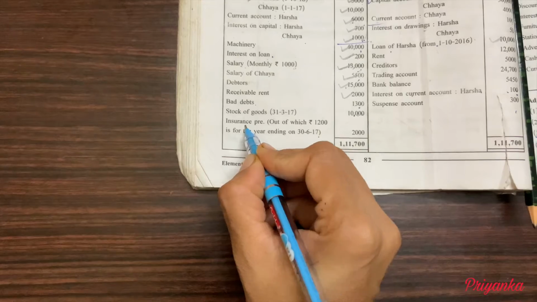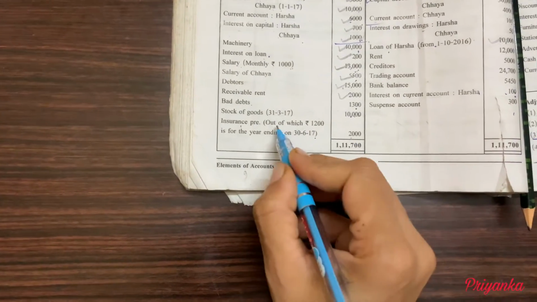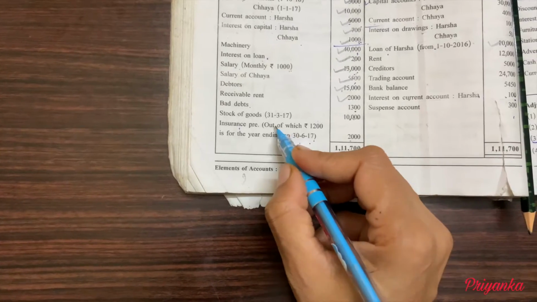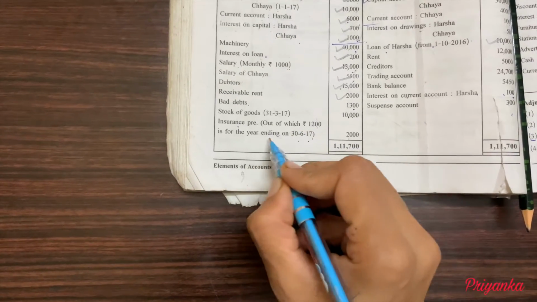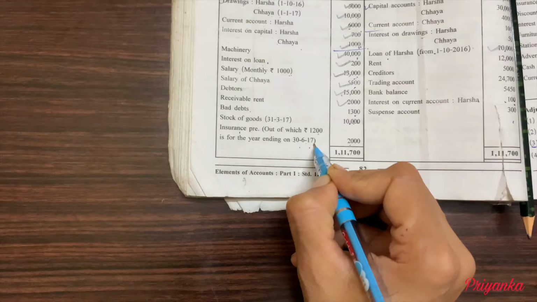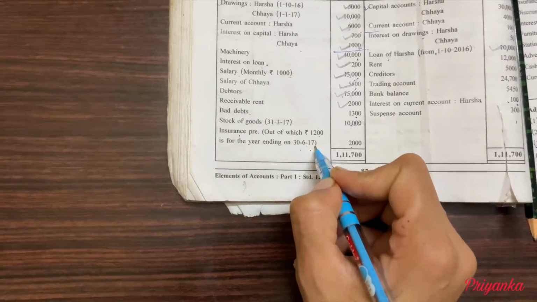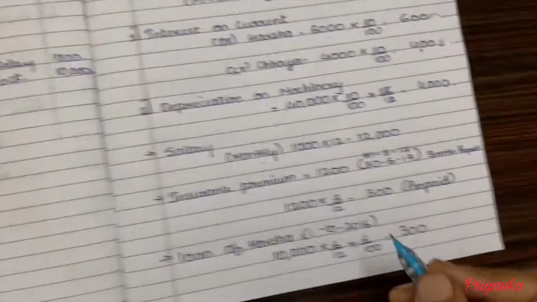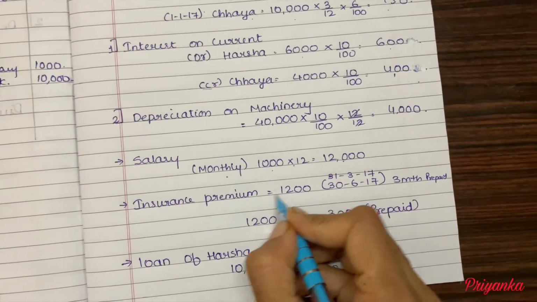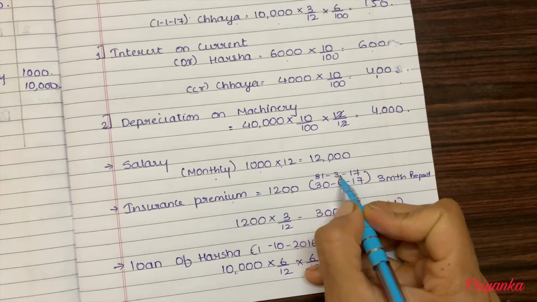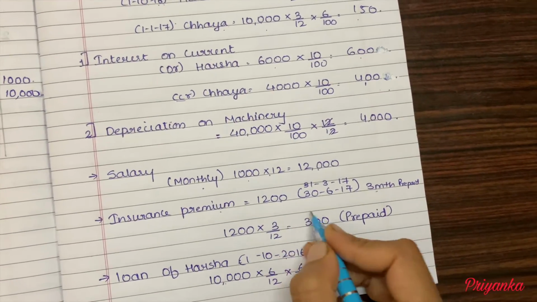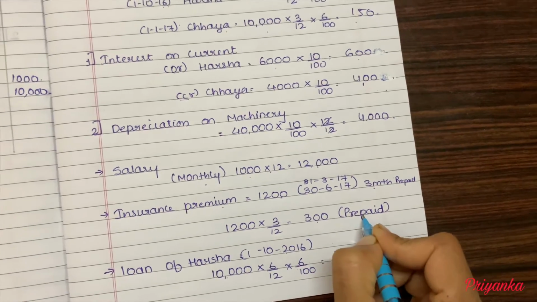Next is insurance premium with the amount 2,000, but in the calculation, in the bracket, something is given. It is a hidden adjustment, out of which 1,200 is for the year ended on 30/6/2017, whereas the year ends on 31st March 2017, so some amount will be prepaid. Here is the calculation. Here are 1,200 insurance premium. The difference from March till June, it is 3 months. So if we calculate, we find 300 is the prepaid.